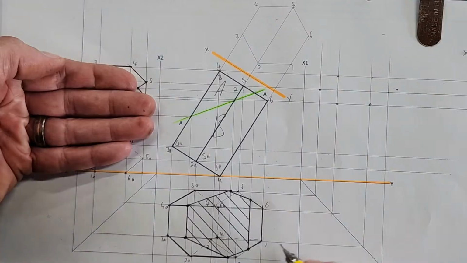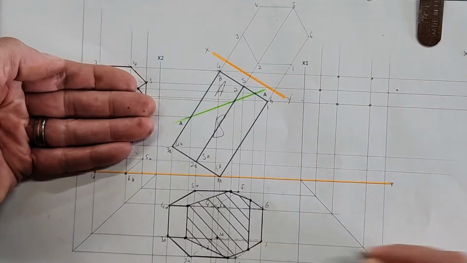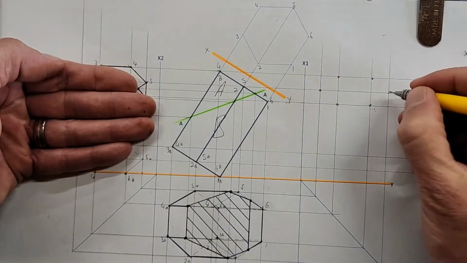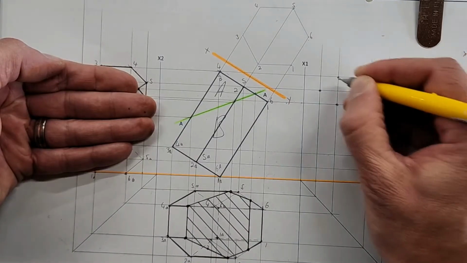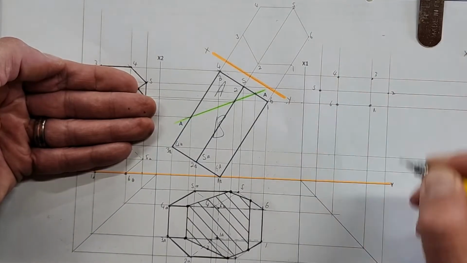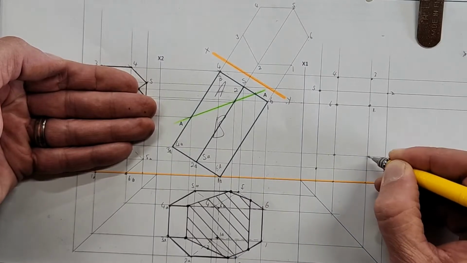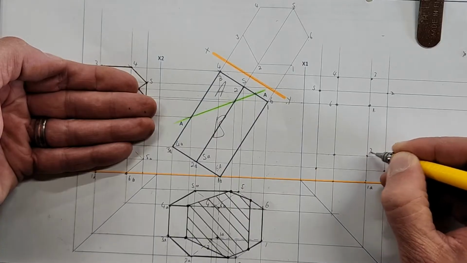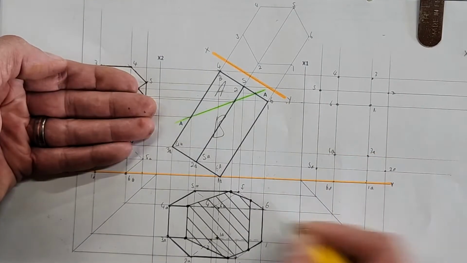Want me to number them for you? 1 and 1. 1 and 1. 2 and 2. Here's 1, 2, 3, 4, 5, 6. Here at the bottom, 2A, 1A, 3A, 4A, 5A. So I can just follow them.